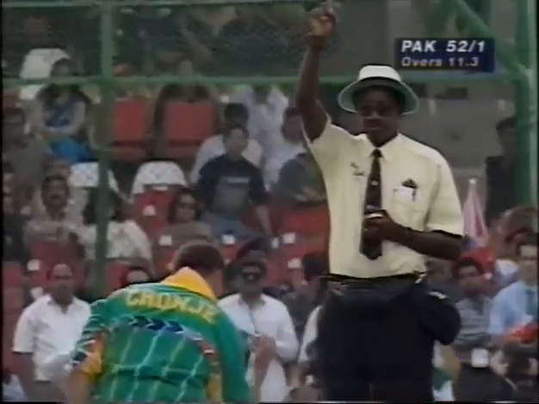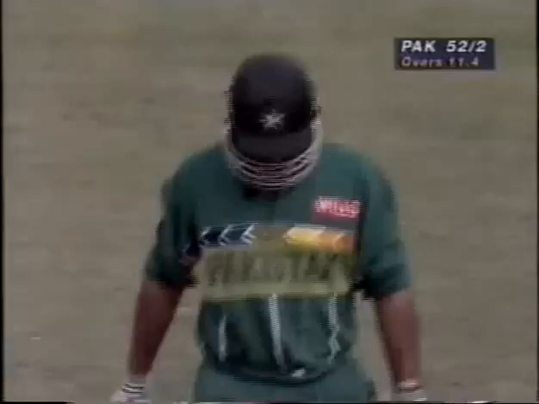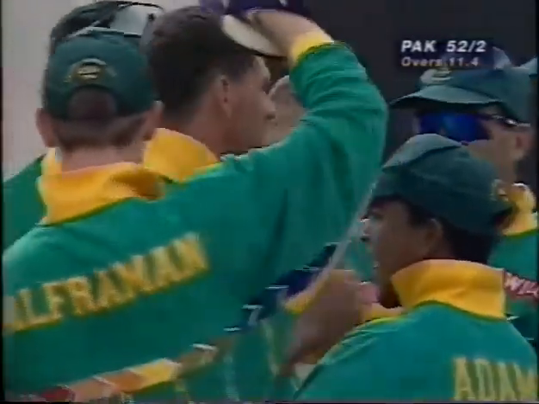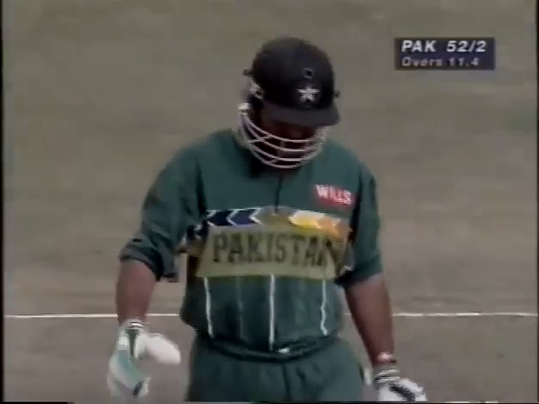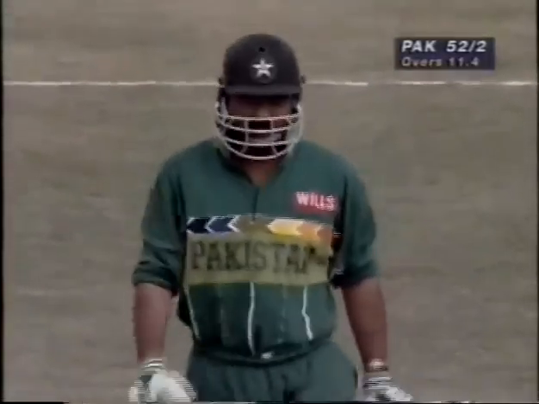That's very straight. And he's gone! He's gone, second ball, another wicket for Hansi Cronje. Steve Buckner thought about it long and hard. The finger went up. Ijaz Ahmed goes without scoring. Pakistan 52 for 2 now. That's changed the whole complexion of this match.